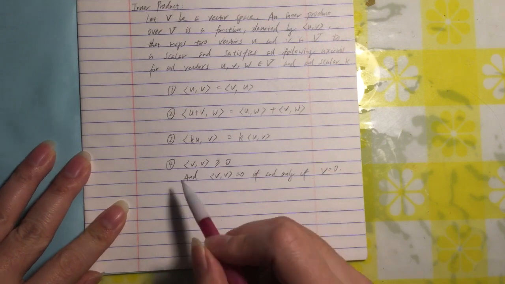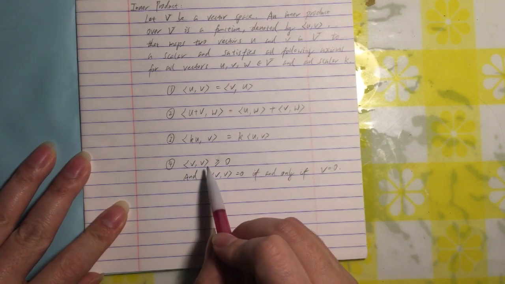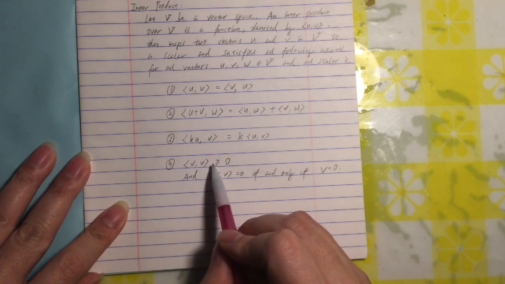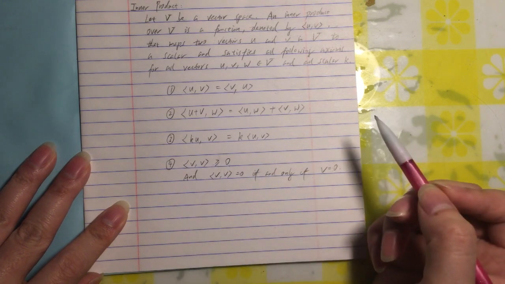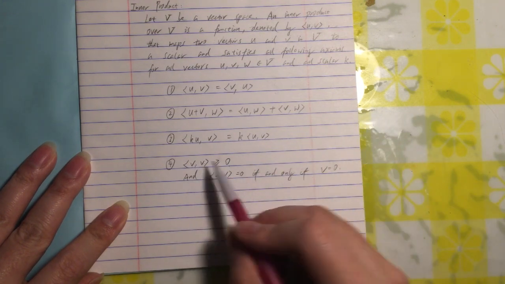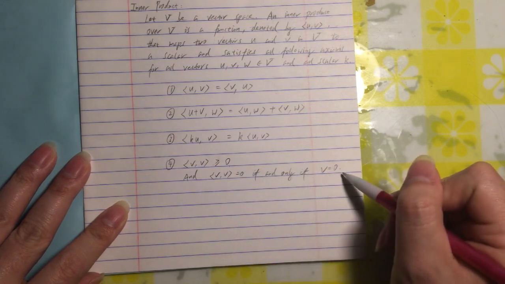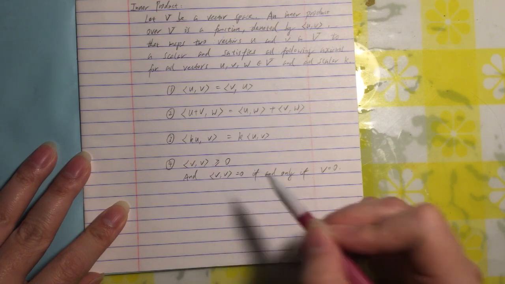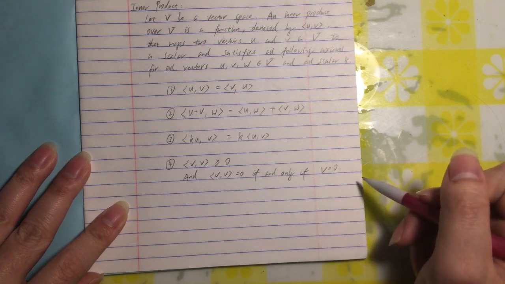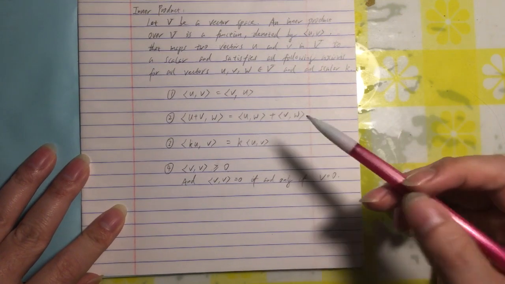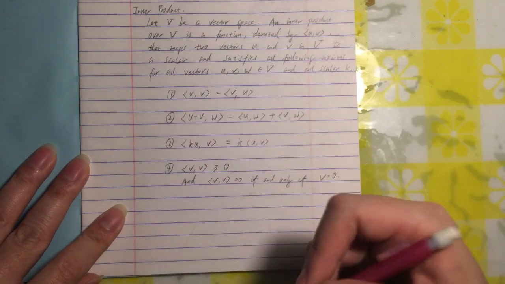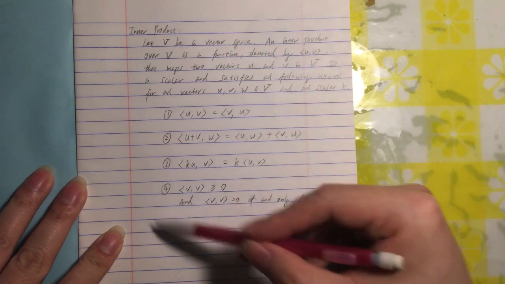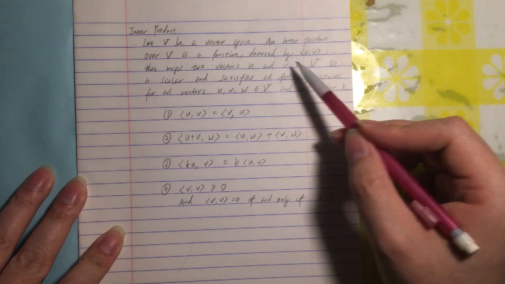The fourth axiom says the inner product of v, v must always be greater than or equal to 0. And the inner product of v, v equal to 0 if and only if v is the 0 vector. That's the fourth axiom. If all these four axioms are satisfied, then we say this function is an inner product.